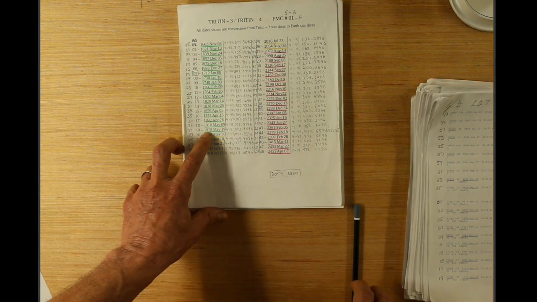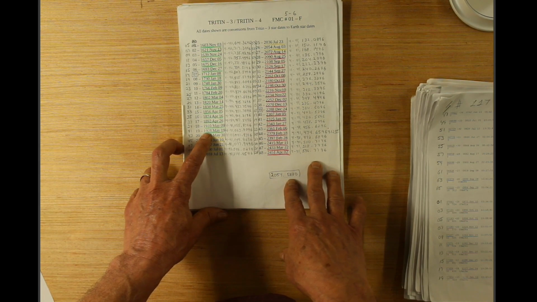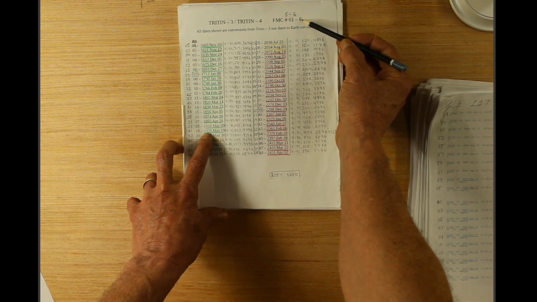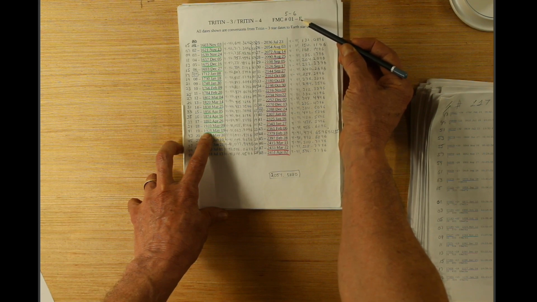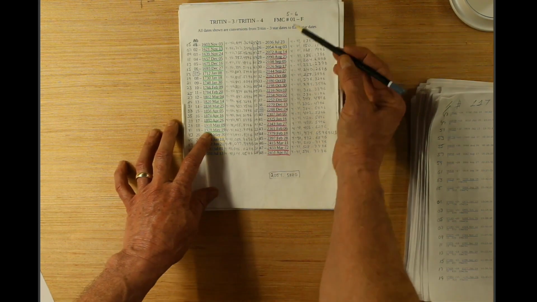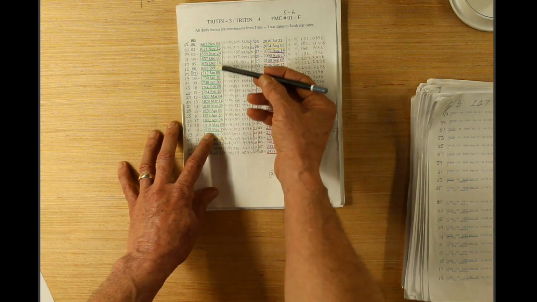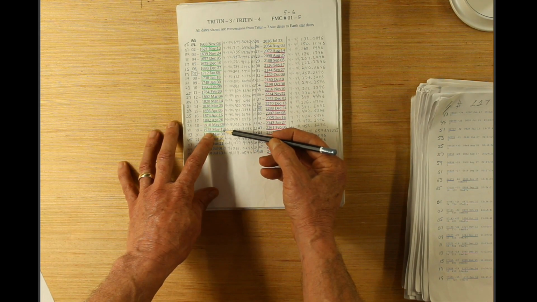What this is, the Tritonian father shadow is equal to or comparable to a total eclipse. So all these right here will be father shadows in green, and all of them will be total eclipses.